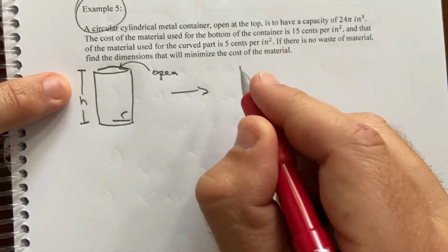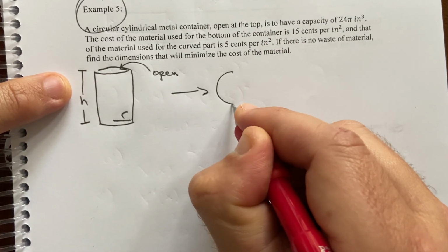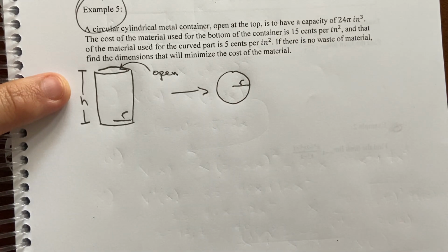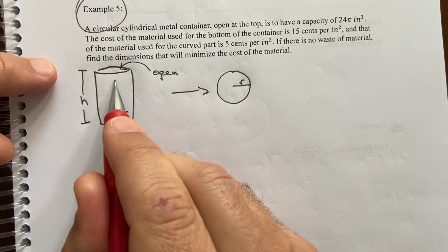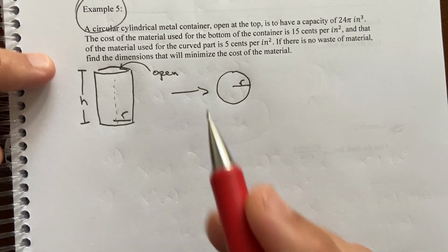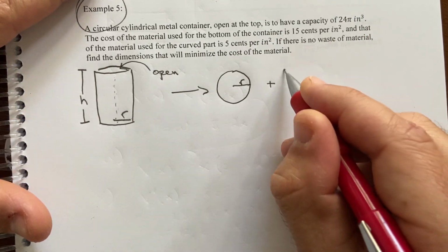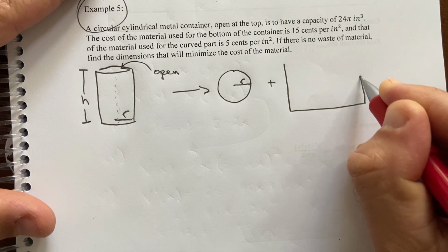Okay, so basically that figure could deconstruct into a circle of radius r, and if you were to slice the side of the can and then flay it open, what you would have is this rectangle, right?